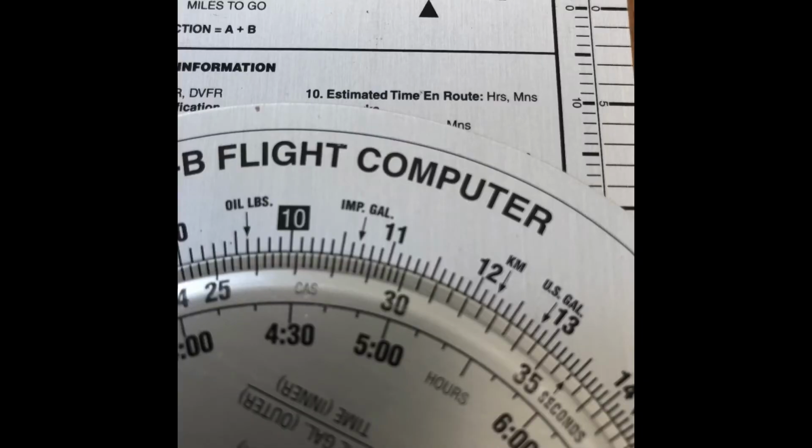Then we would locate our distances for our leg. So at 223 knots, we are flying 110 nautical miles, and we'll notice if we look at the 110 that it is 30 minutes, which makes sense. 110 is about half of 223, so that makes sense.